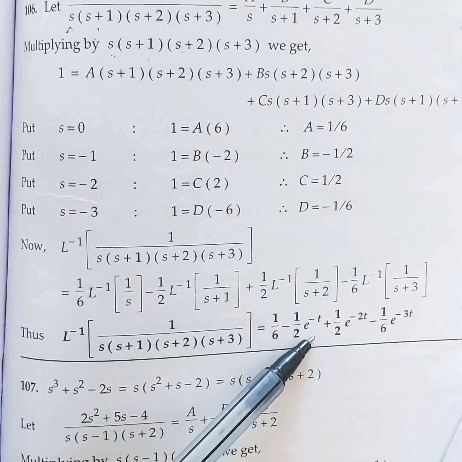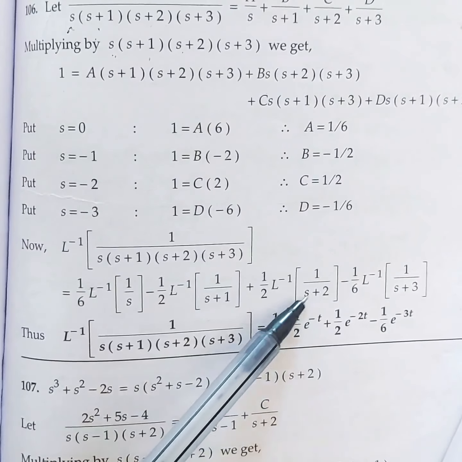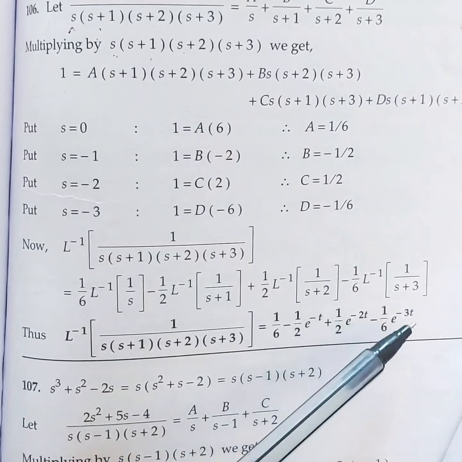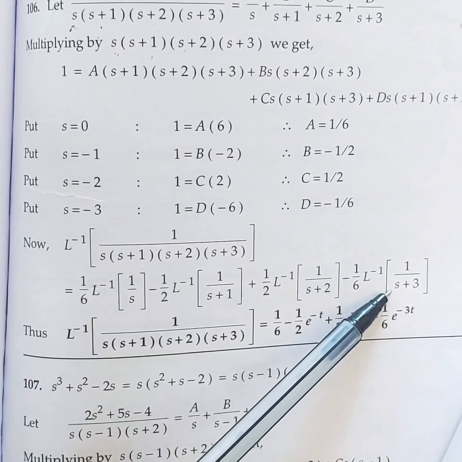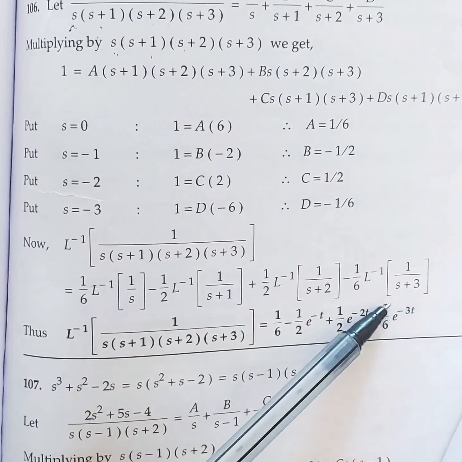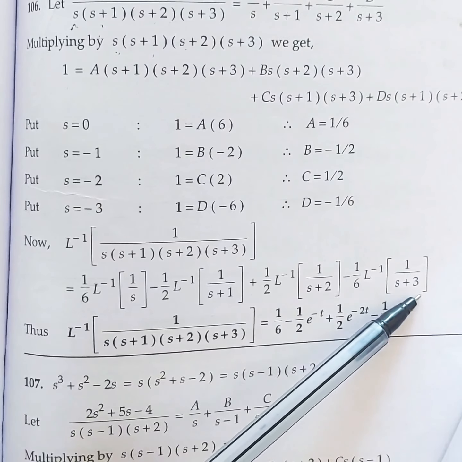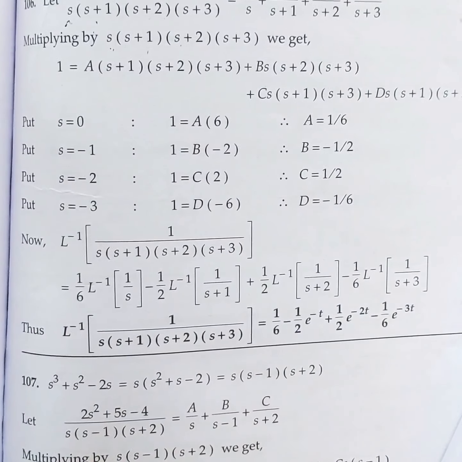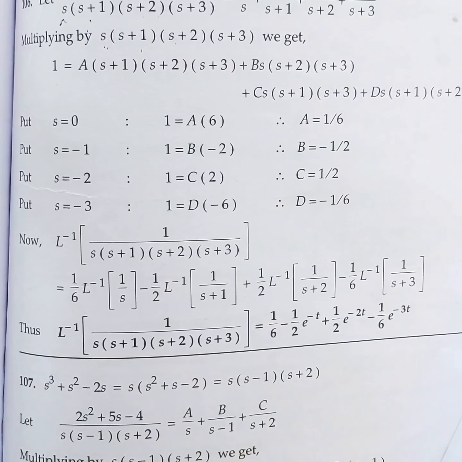So e power at is the formula, e power minus t. Here in the place of a I have minus 2, so e power minus 2t. Here in the place of a, because your formula is Laplace inverse of 1 by s minus a, s plus 3 I can write as s minus minus 3. So a is minus 3, so e power minus 3t. So this is the solution.